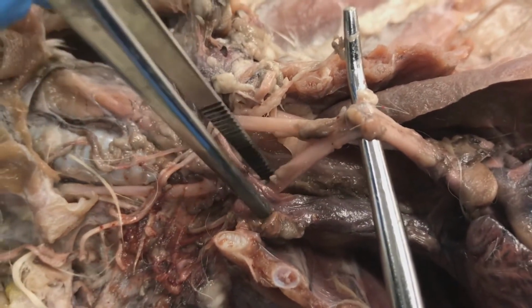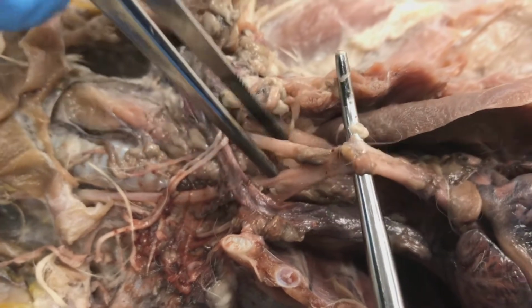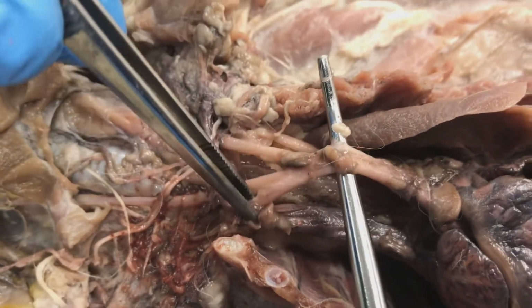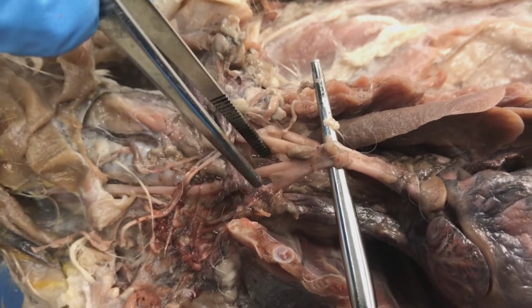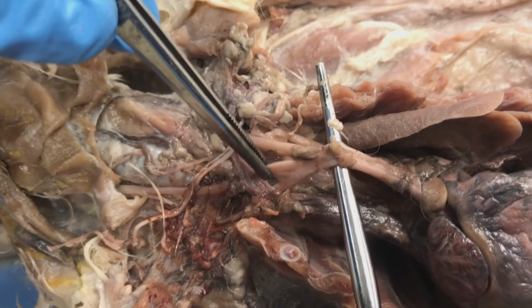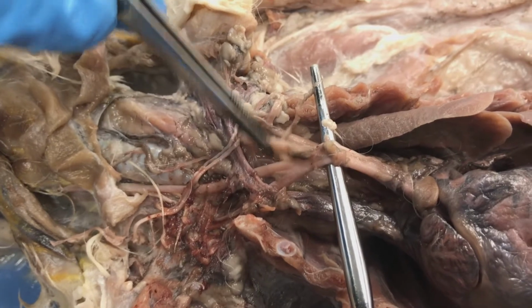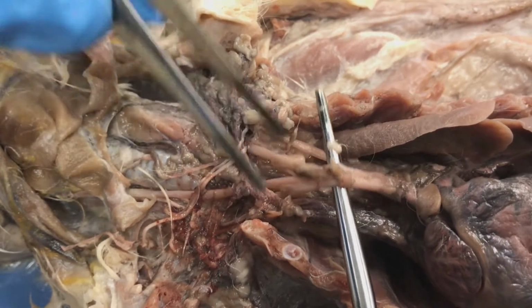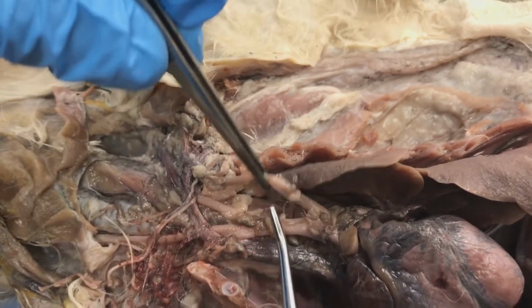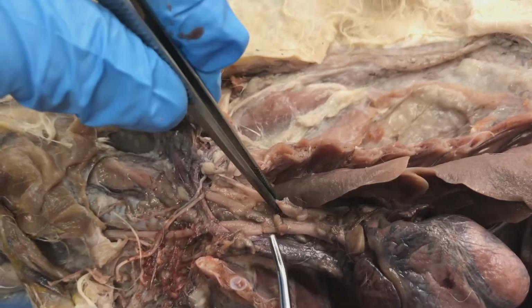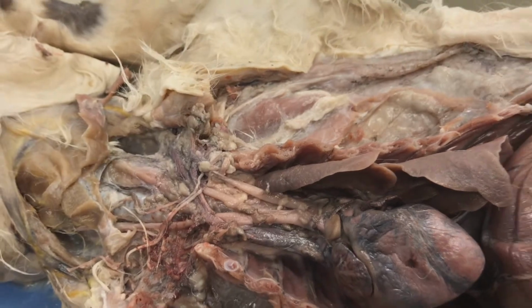This right here would be my right subclavian, and then my 2 carotids come here, my right common carotid and my left common carotid. On the other side, this other branch coming off the aorta, that's going to be my left subclavian. Let me switch angles.